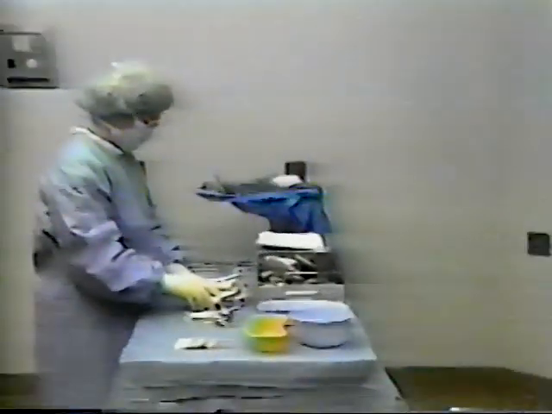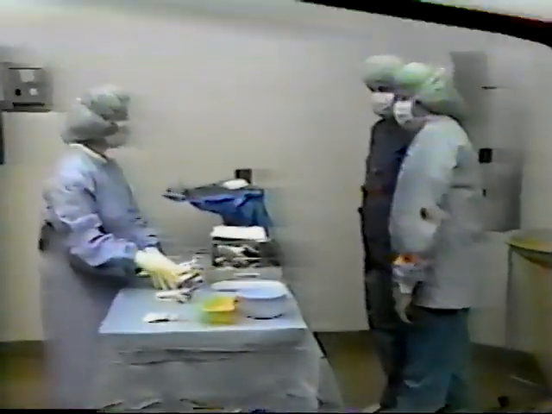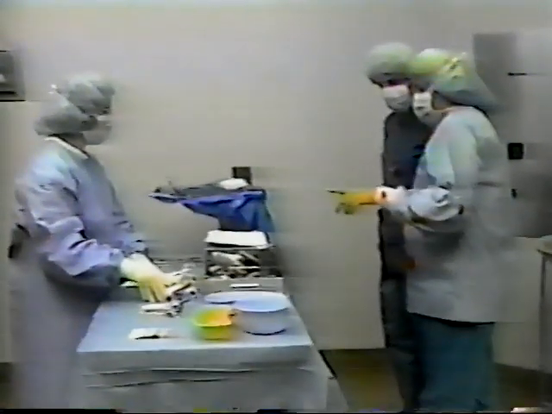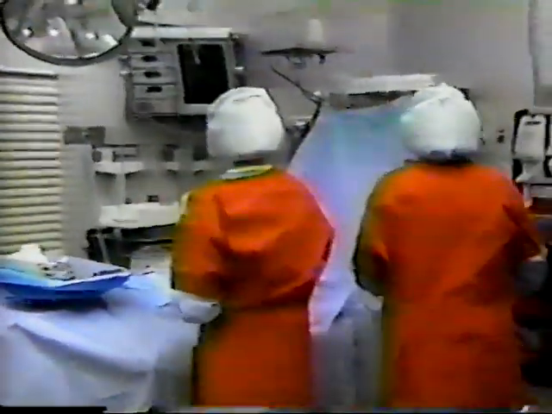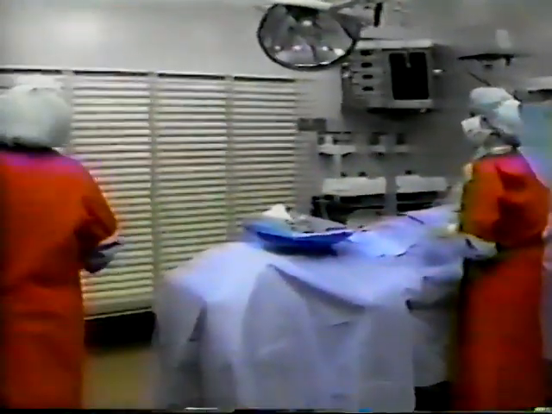Principle number 6. Sterile persons and items touch only sterile areas. Unsterile persons or items touch only unsterile areas. Principle number 7. Movement within or around a sterile field must not contaminate that field.